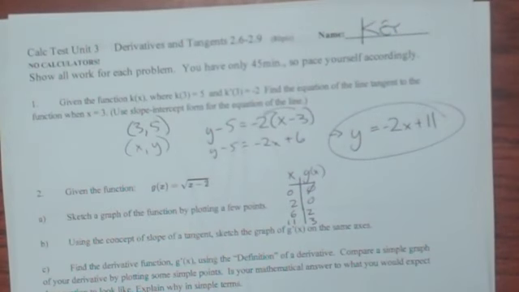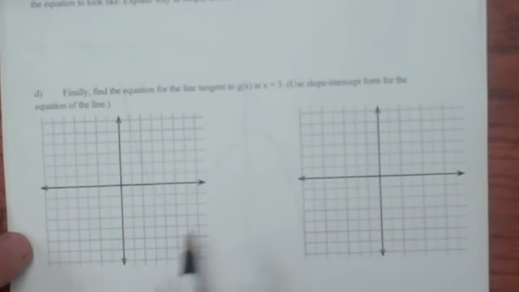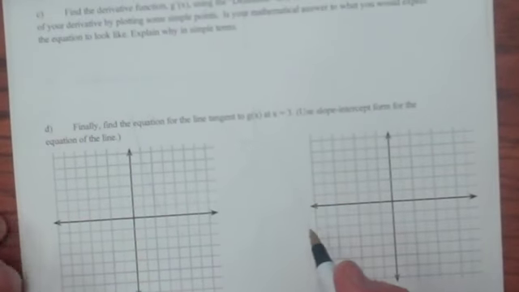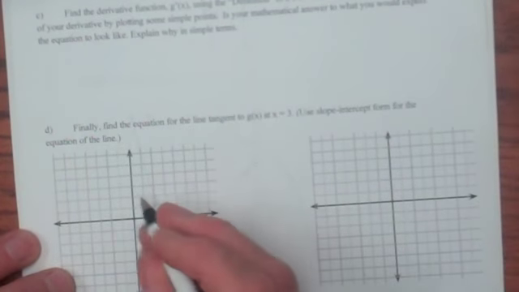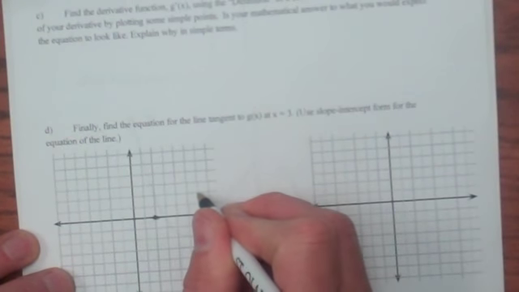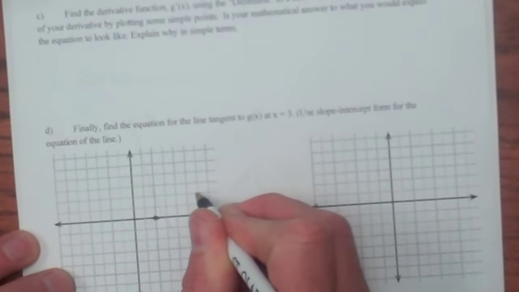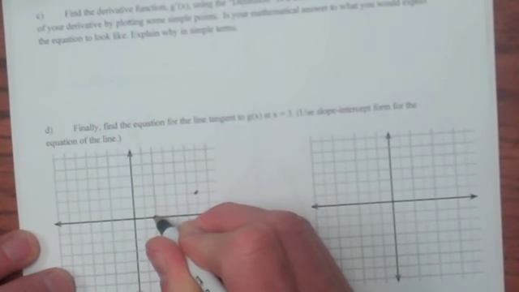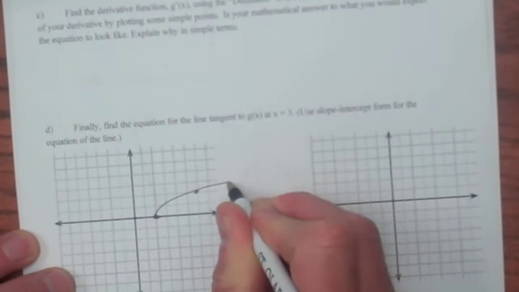So to sketch a graph, I've got 2 targets here in case I make a mistake, as by request. So 2, 0 and 6, 2 is right there. And it's just this graph that's going like that. Okay.